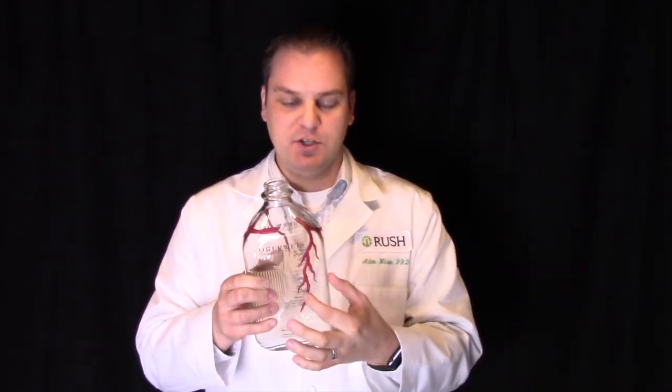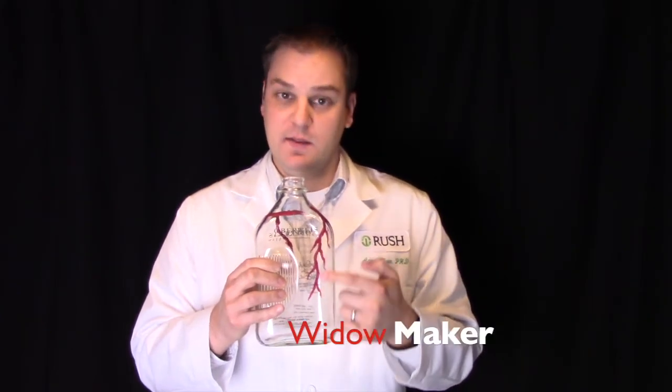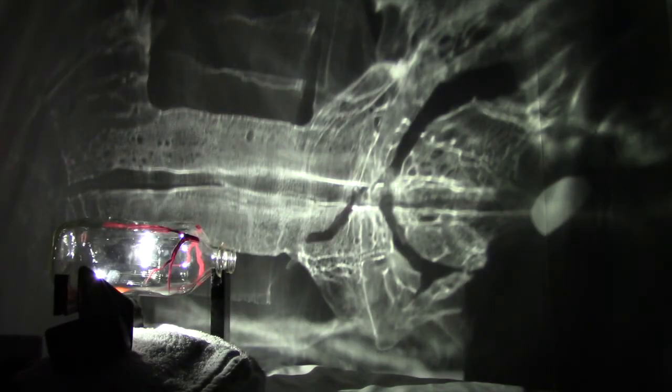Here is the left coronary artery and its two branches. This branch anteriorly positioned is the left interventricular artery, also known as the LAD, which stands for the left anterior descending artery. This is the widowmaker. Along the lateral periphery of the heart is the circumflex artery. For the purposes of this demonstration, my X-ray source is a flashlight.